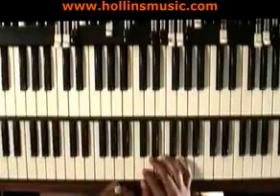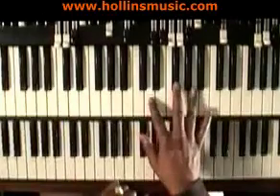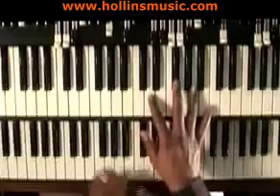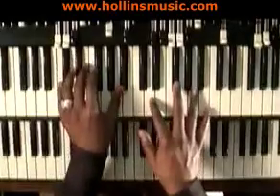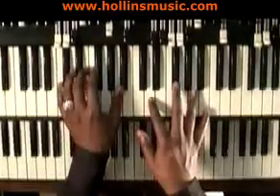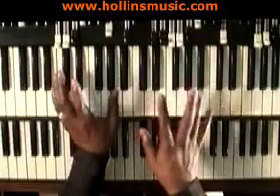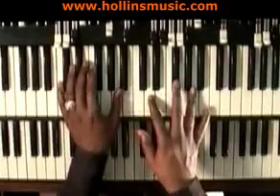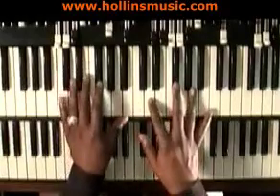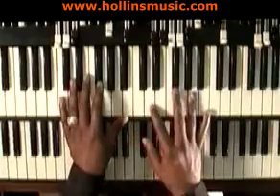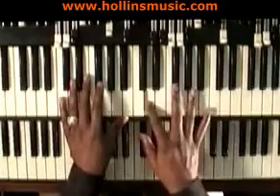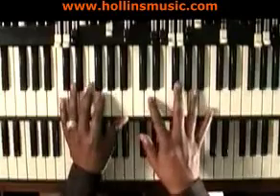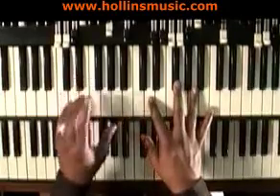Now, many times what you do is you alter certain numbers within the dominant 7 chord. And particularly you alter mainly 2 notes. That's the number 9, and then it brings us back to the number 5.